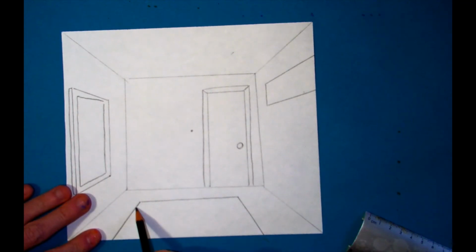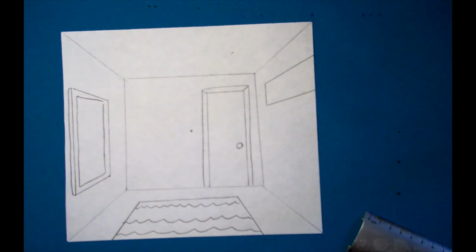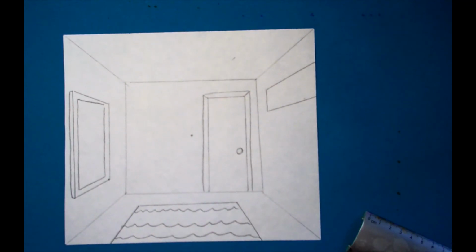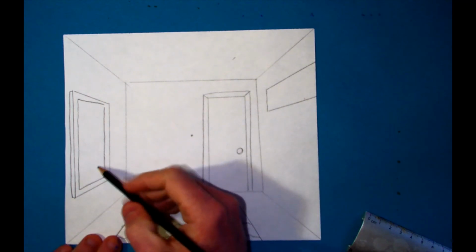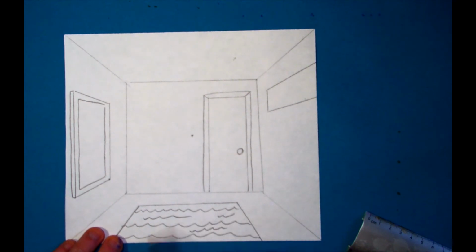Maybe it has some patterns to it. Oh no, it's starting to look like a swimming pool. Oh, this is even better. There's a TV on the wall. There's a swimming pool in. This is turning pretty cool. This isn't a rug. This is a swimming pool.